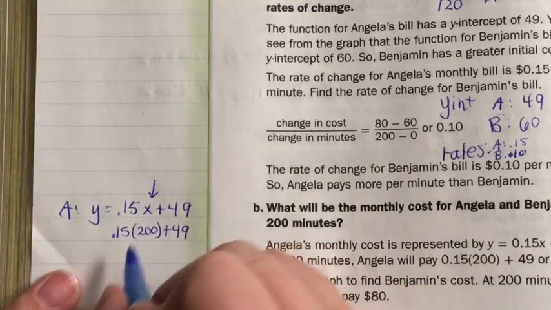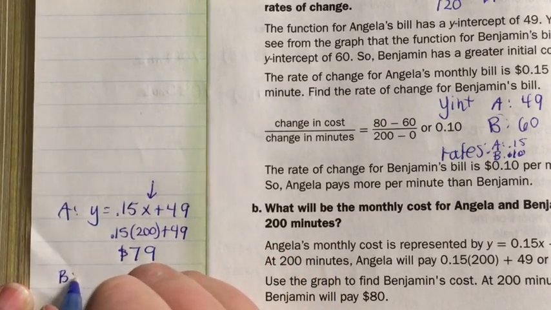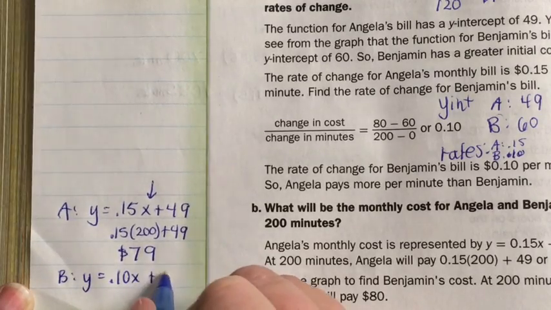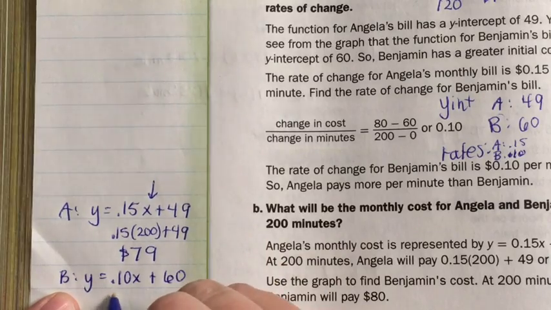So Angela was $79. Benjamin's equation was y equals 0.10x plus 60. And I'm going to plug 200 into there.